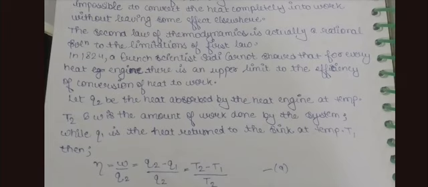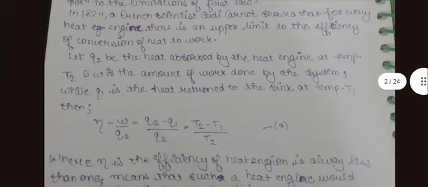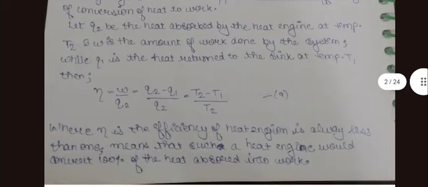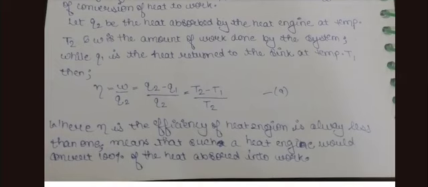In 1824, a French engineer, Sadi Carnot, showed that for every heat engine there is an upper limit to the efficiency of conversion of heat to work. Let Q2 be the heat absorbed by the heat engine at temperature T2, and W is the amount of work done by the system, while Q1 is the heat returned to the sink at temperature T1.